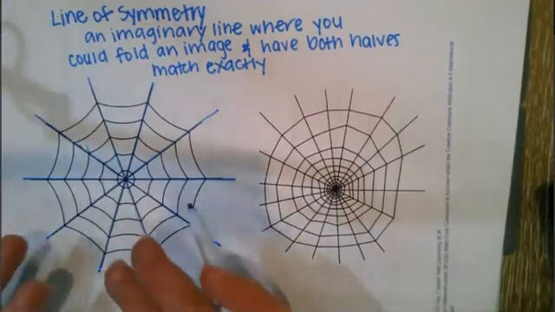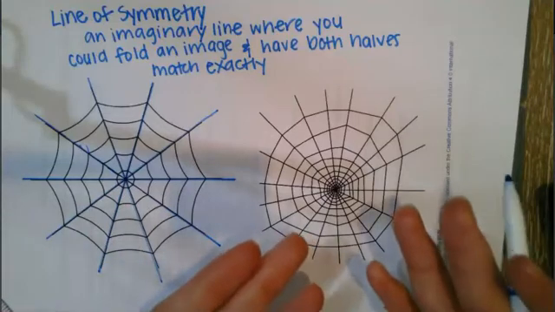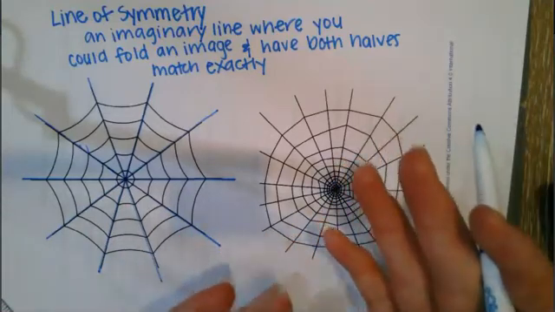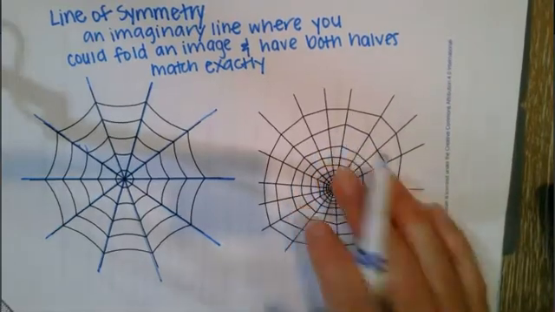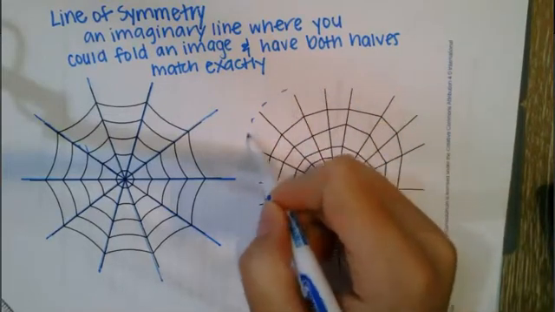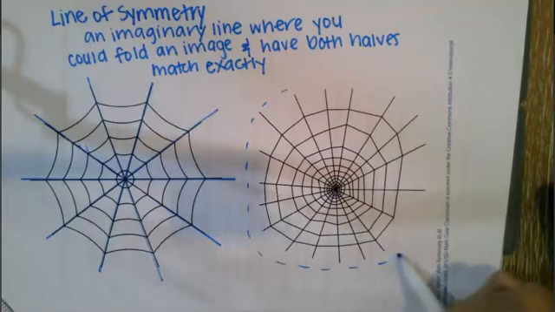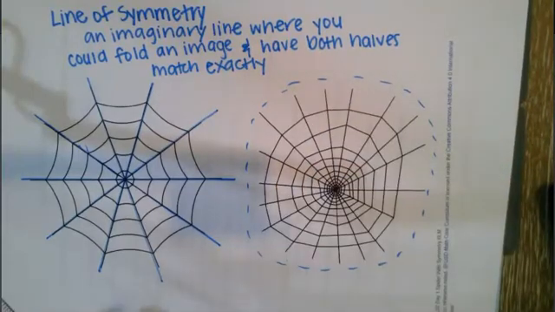So that was really easy for a shape that's very nice and even like this. But what if we were looking at more of a real spider web? How could we know if there's any lines of symmetry if we can't just tell with our eyes? Well, one option is to actually cut this image out. Cut it and fold it and see, do the halves match exactly? Fold it in different ways. That's what we're going to be working on today.